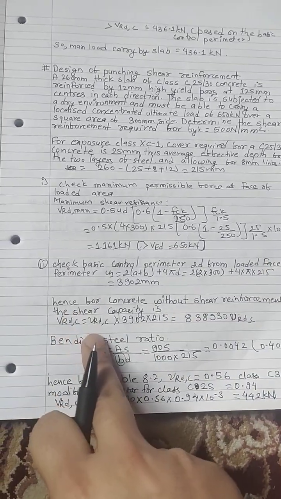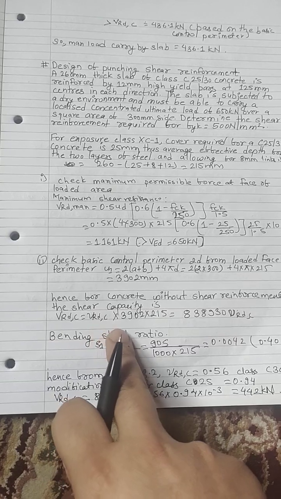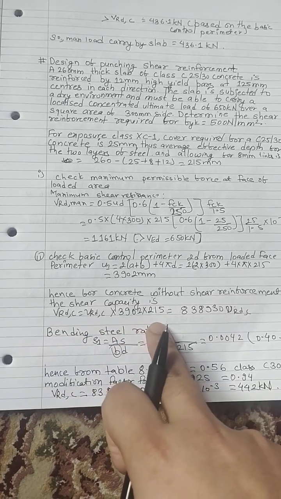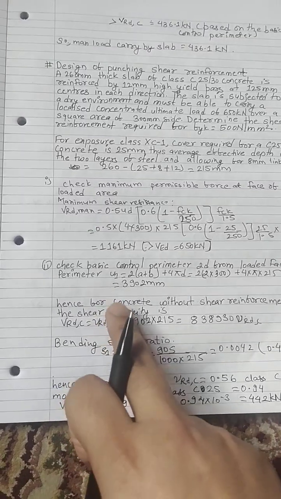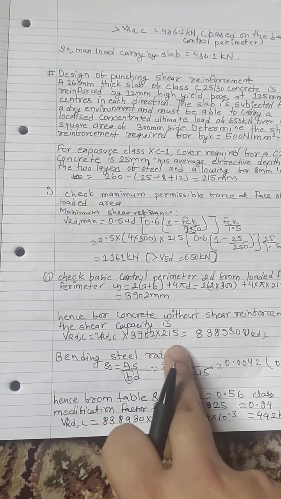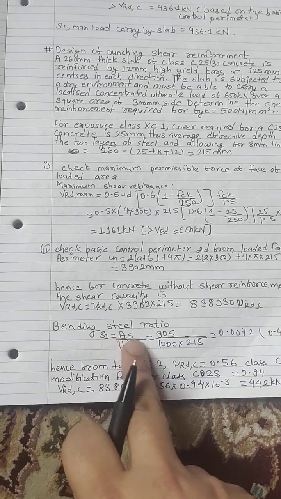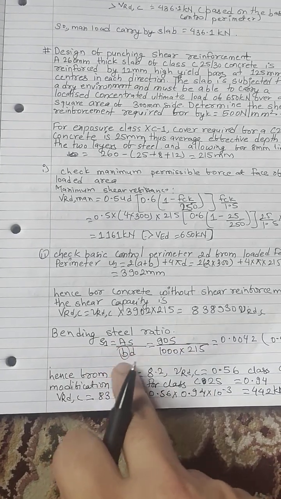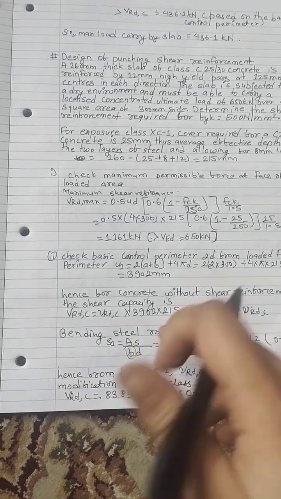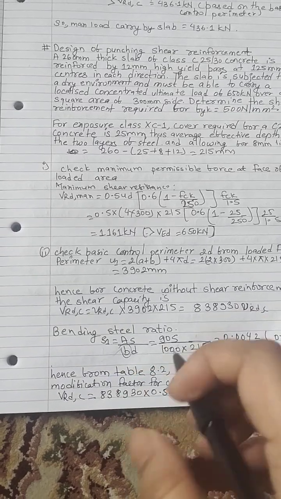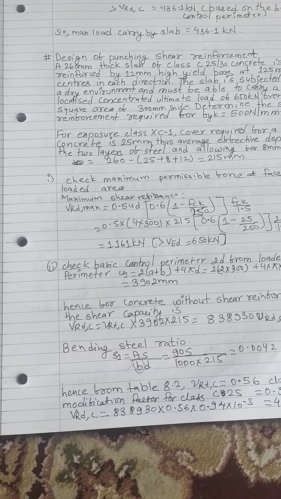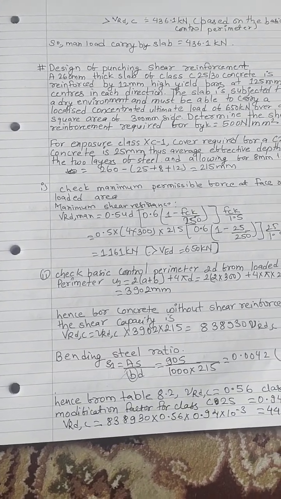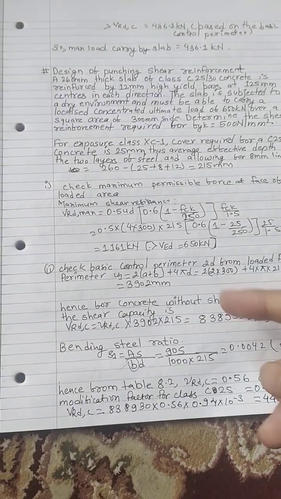So vRd,c is CRd,c into k into (100 ρ fck)^(1/3) into 250, where CRd,c we can get from table 8.2, this one, the bending shear ratio. You know that ρ1 is equal to Ast by bd. b we consider as 1 meter, 1000 mm, into depth 250, giving 0.0042. It is greater than 0.4. From the table we can get it.